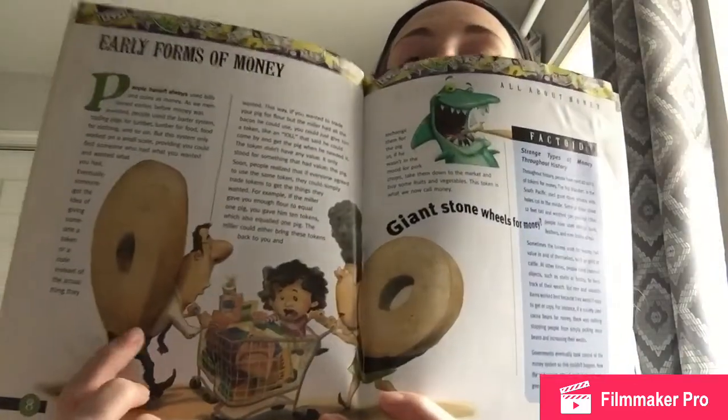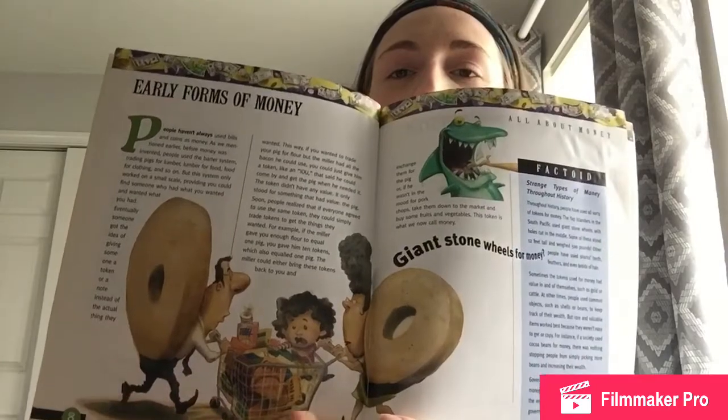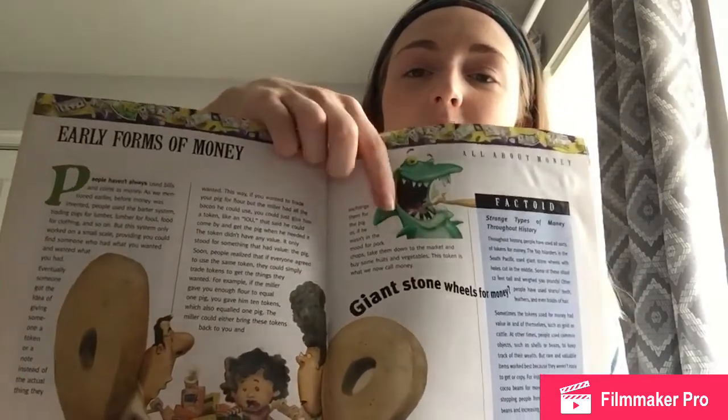So sometimes people use these big stone wheels. This is just a funny picture. They didn't actually try to put them in their pockets. Or they used shark teeth as money a long time ago. And in some places, they still use other things.